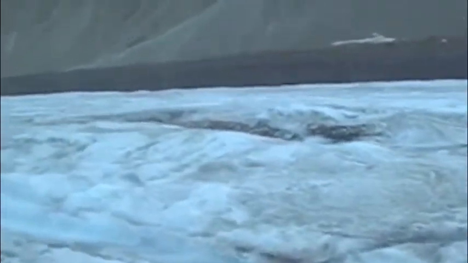Drive through the water. We're ice road truckers.